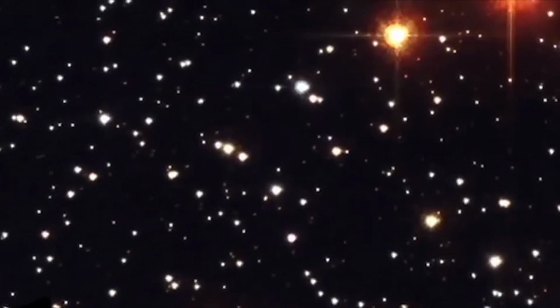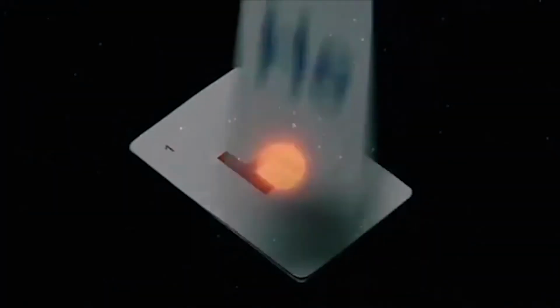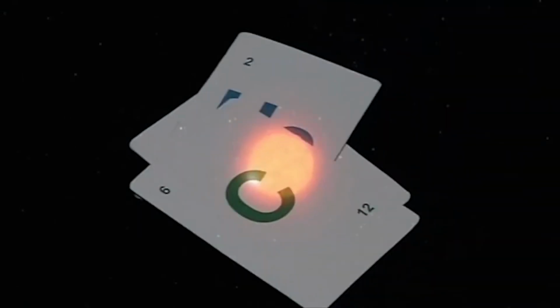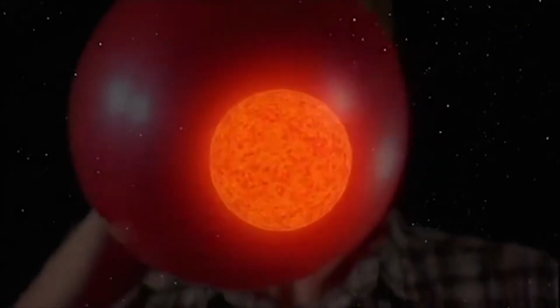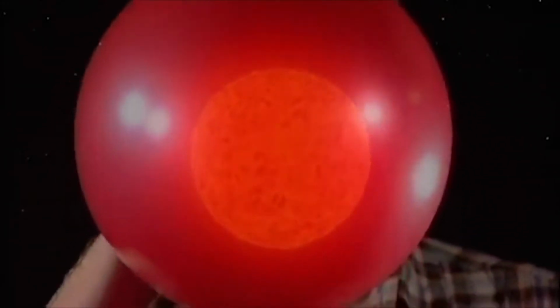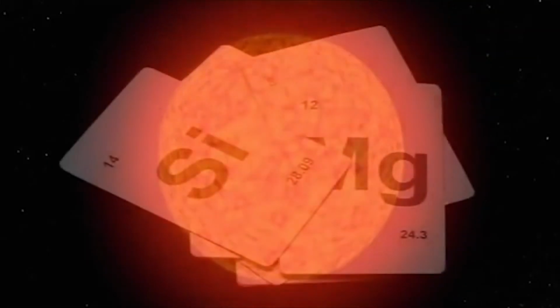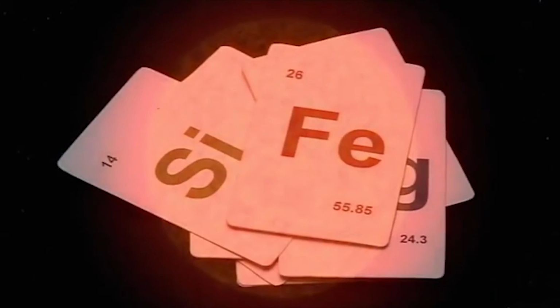Some stars, however, are much more massive than the Sun, and they lead very different lives. They are able to fuse heavier and heavier elements inside their core. The star gets bigger and bigger. Some grow up to 1,000 times the size of our Sun, until it has fused elements all the way up to iron. And once we've formed an iron core, no more energy can be got from fusion.